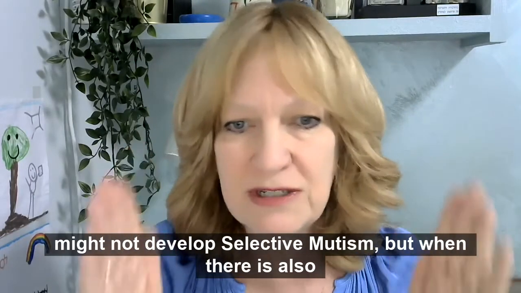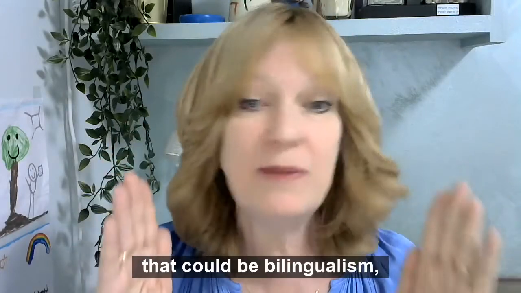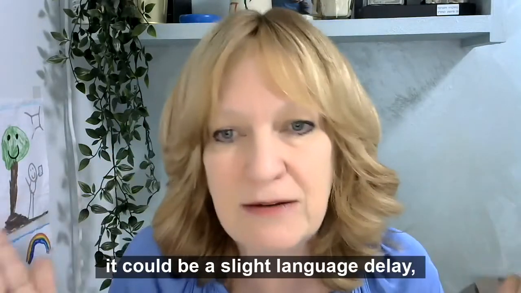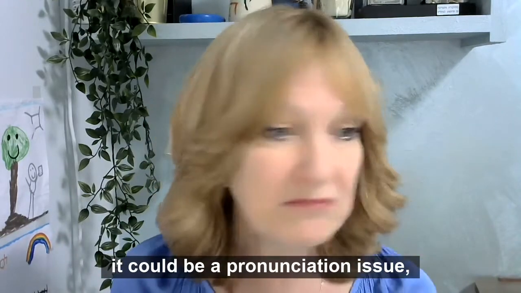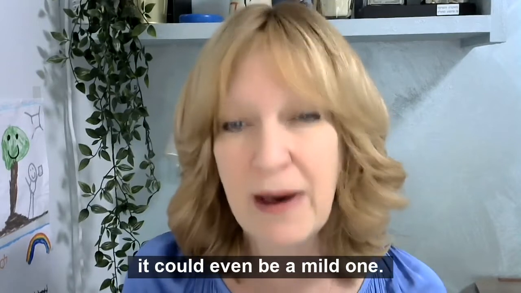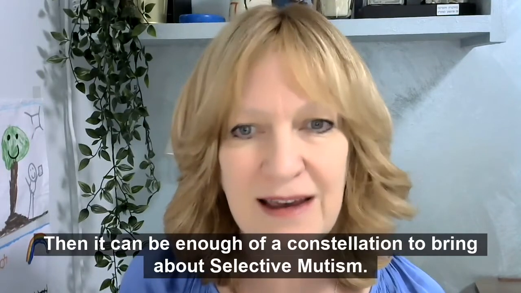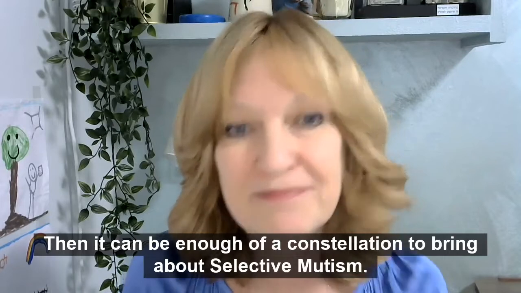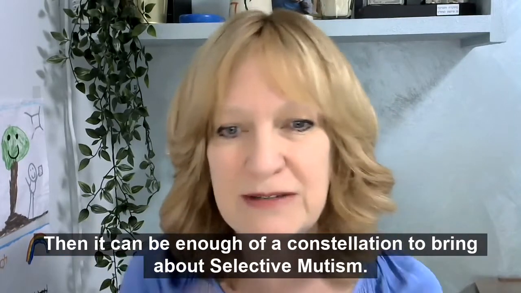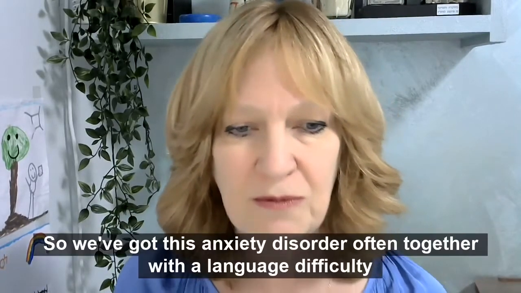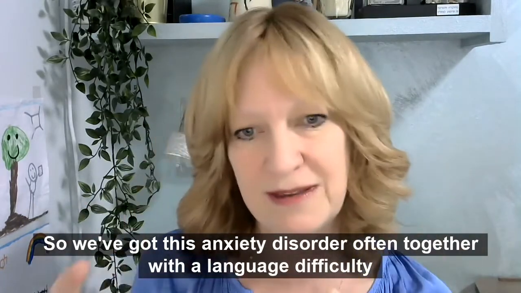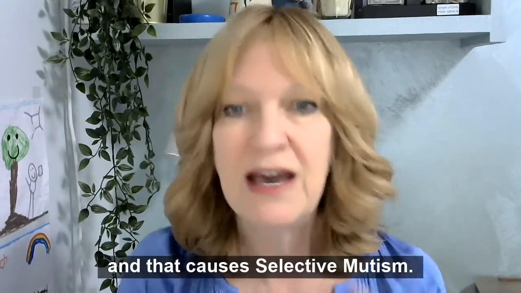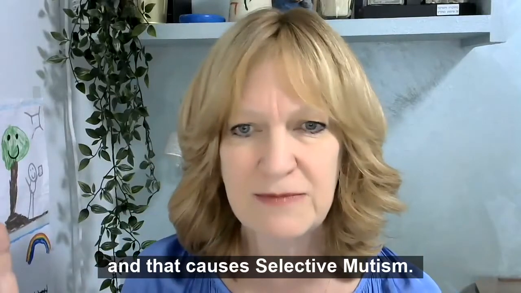But when there is also a language component, that could be bilingualism, it could be a slight language delay, it could be a pronunciation issue, it could even be a mild one, then it can be enough of a constellation to bring about selective mutism. So we've got this anxiety disorder, often together with a language difficulty, sometimes quite severe, sometimes not. And that causes selective mutism.